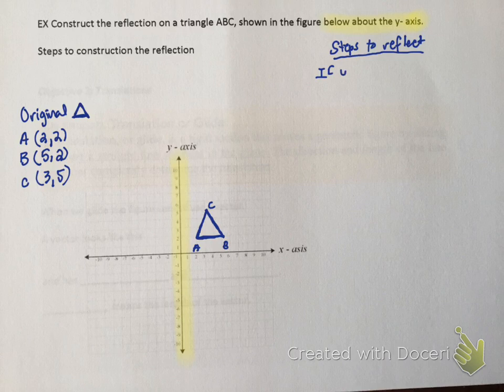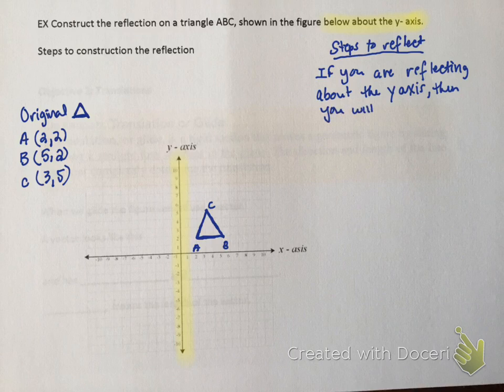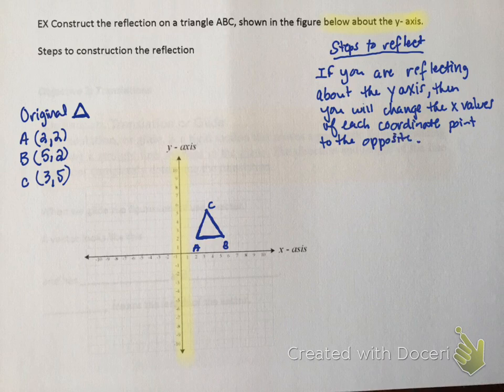So if you are reflecting about the y-axis, then you will change the x values of each coordinate point to the opposite. You will keep the y values the same.